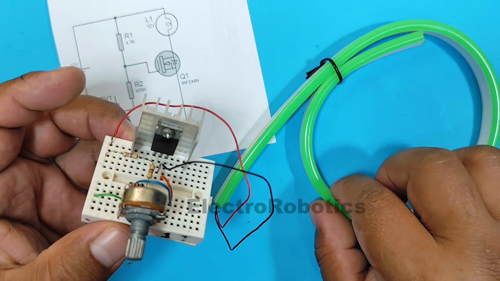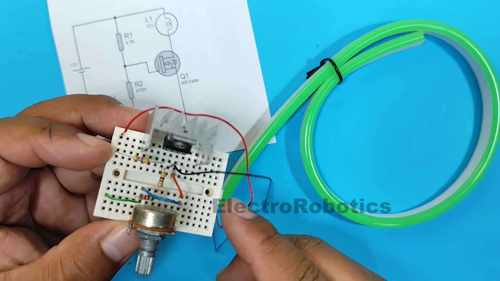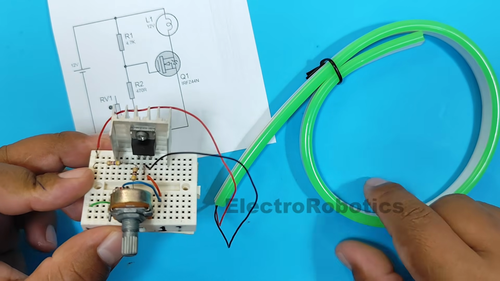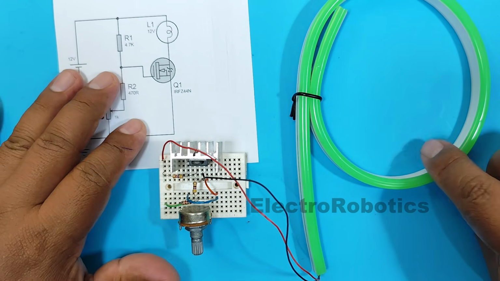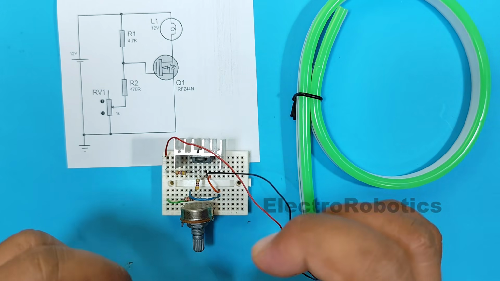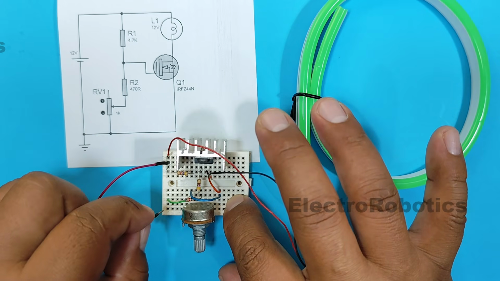Okay, we've now connected our LED strip, the negative to the drain, and the positive to the positive of the power supply. Now let's test and see the result of this circuit. We connect the positive. We connect the negative.